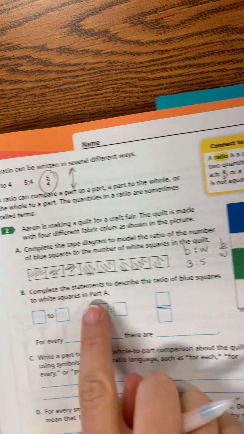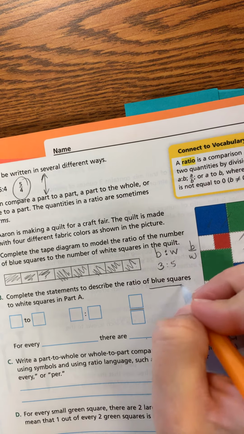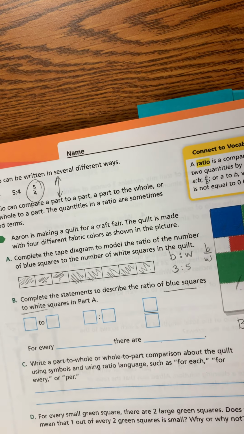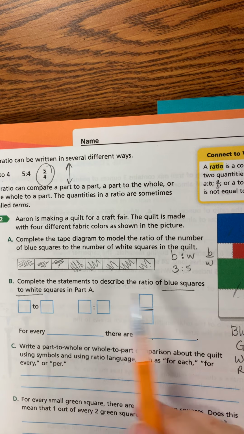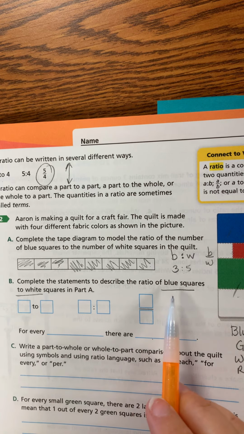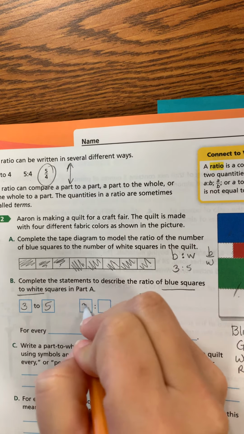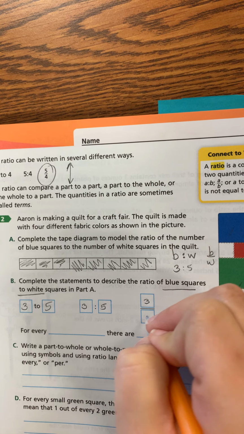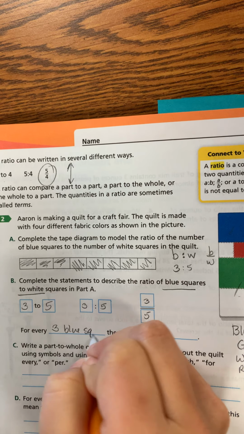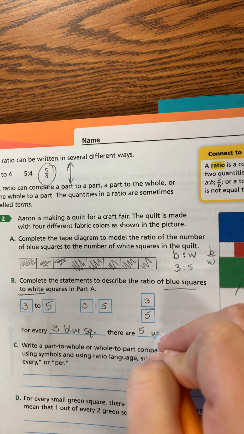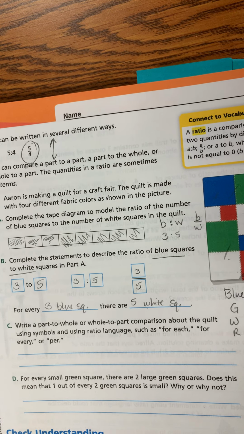All right, complete the statements to describe the ratio of blue squares to white squares. So again, it matters the order in which they say it. The order that they use the words is the same order they want the numbers. So blue to white. Blue we know is 3, so 3, and white is 5. So we could write it this way, this way, or this way. So for every 3 blue squares, there are 5 white squares. I'm just abbreviating squares, okay?